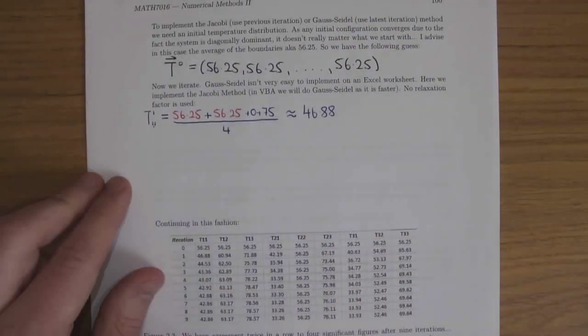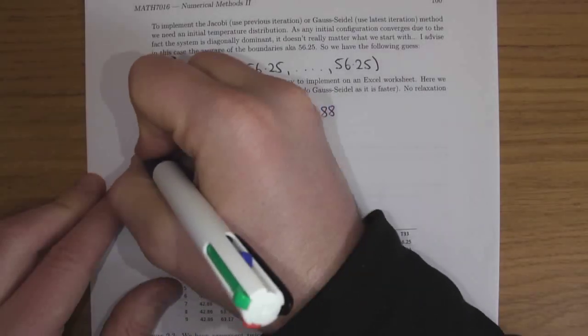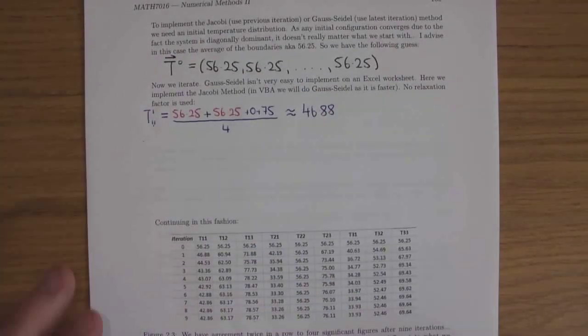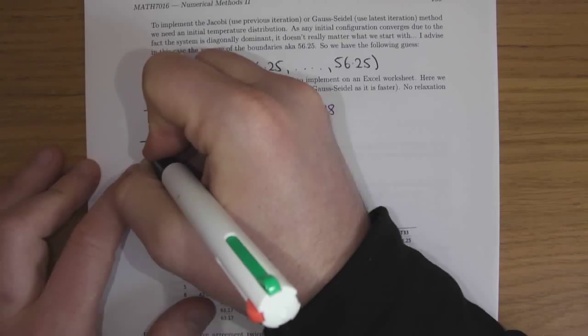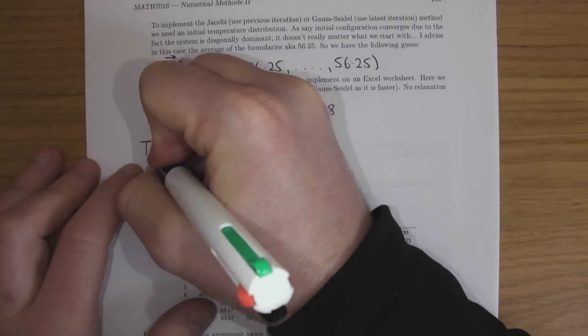Okay, then the next value of T21. So this is actually Jacobi's method, and you would have done it with Bob. There would have been a bit more linear algebra and matrices in it, but I'm perfectly happy with this. I'm focused a little bit more on the applications.